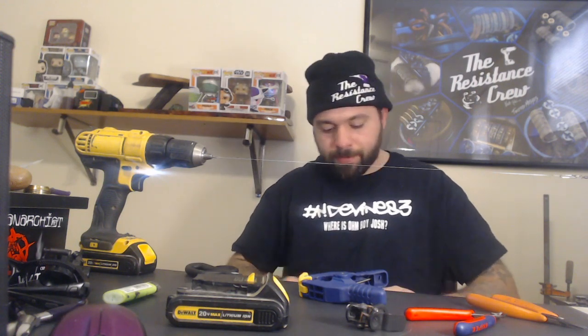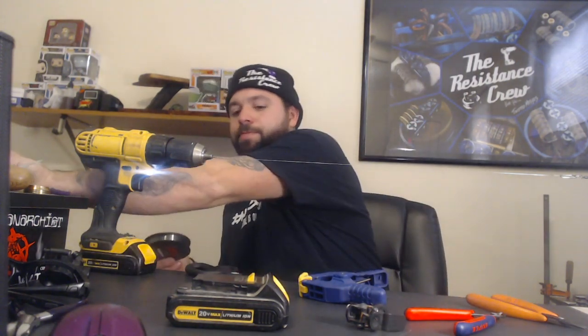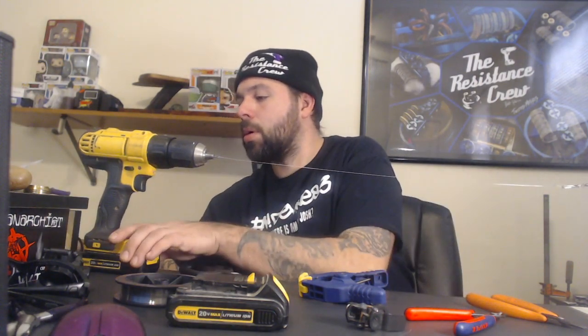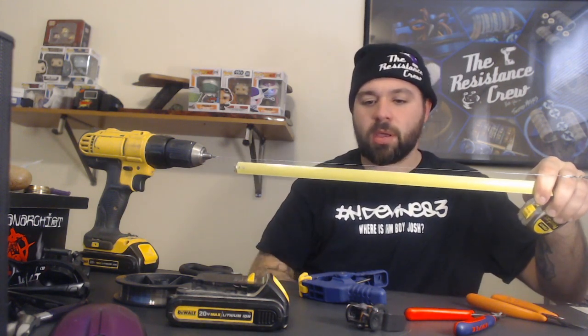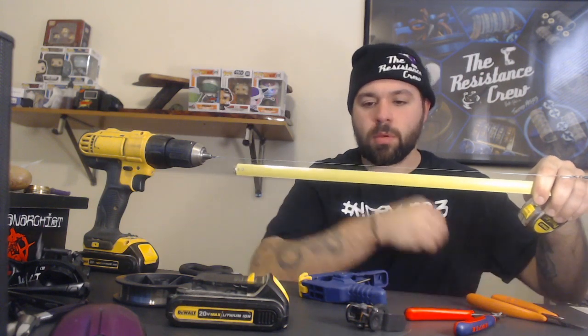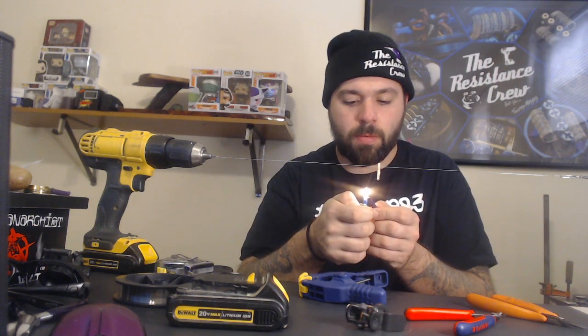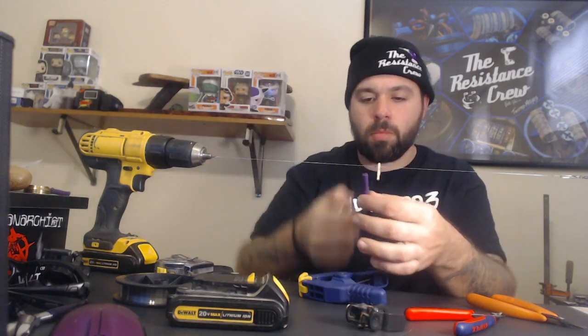Good. Now, what I want to do is take some hot glue, measure. I got about 17 inches. All right, so at 8.5, I'm going to dab some glue at the halfway point. Okay.